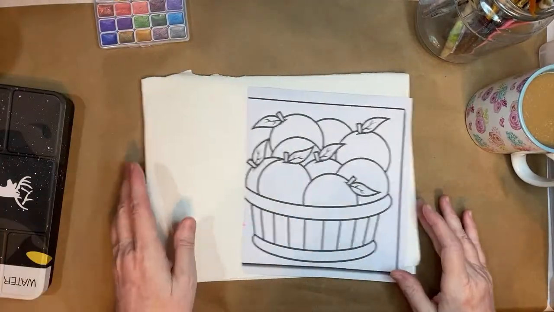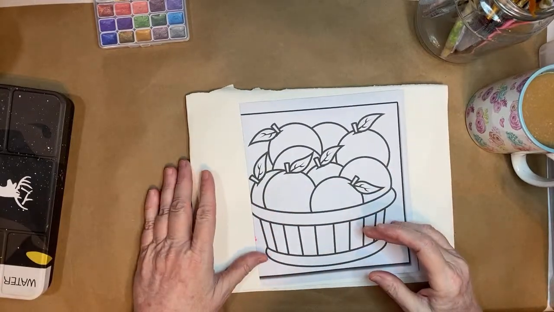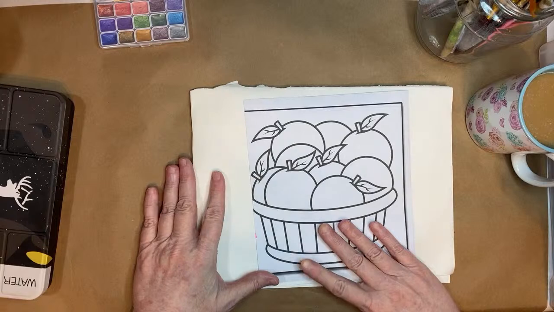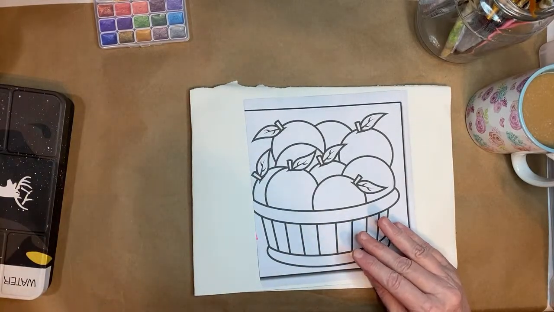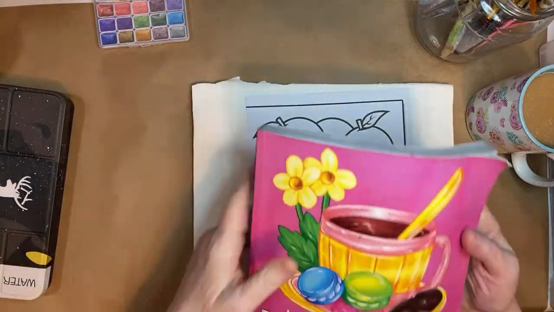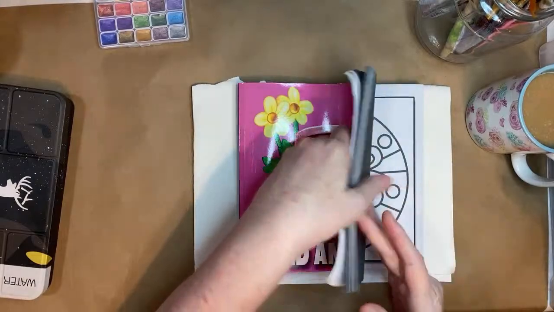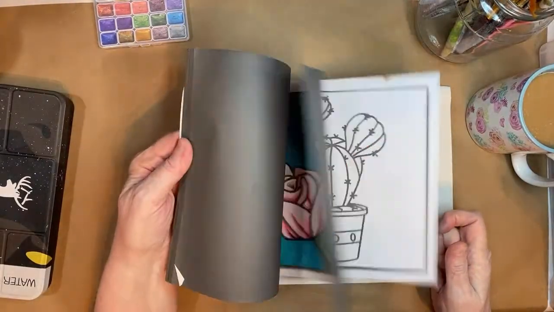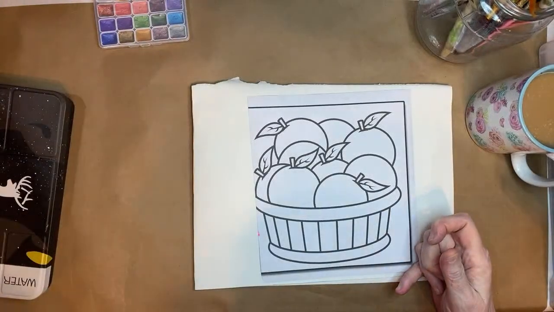And I do not like the books with a lot of detail. So I'll show you the cover. These pictures are bold and easy. So since I have low vision, they're just easier to color, and that detail is not tedious for me.